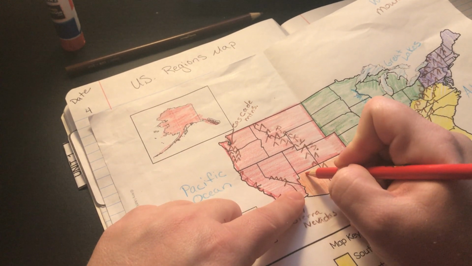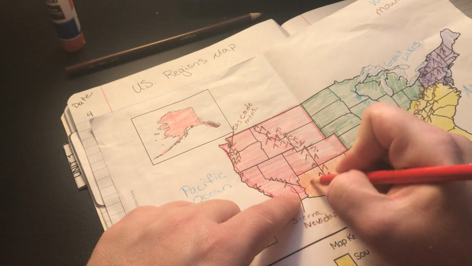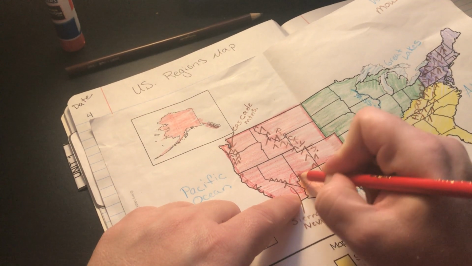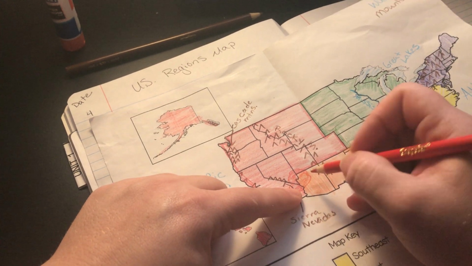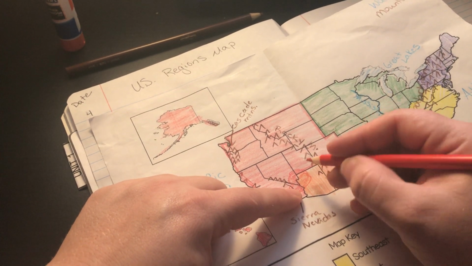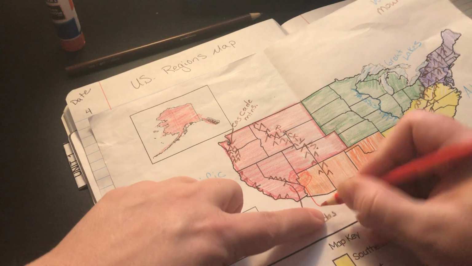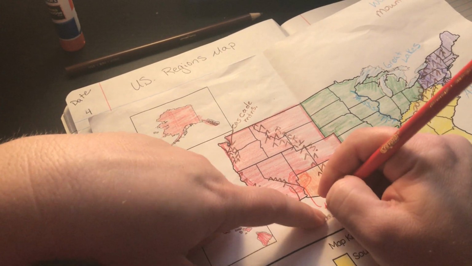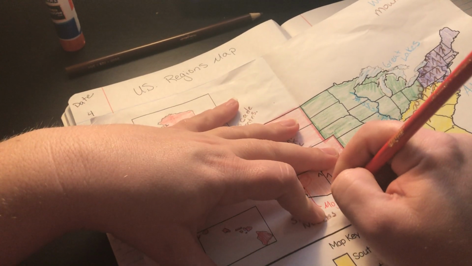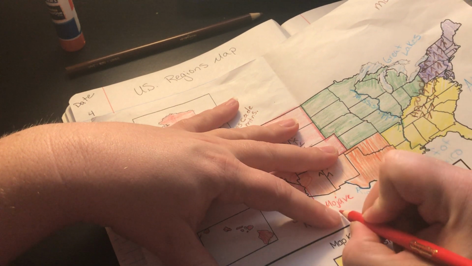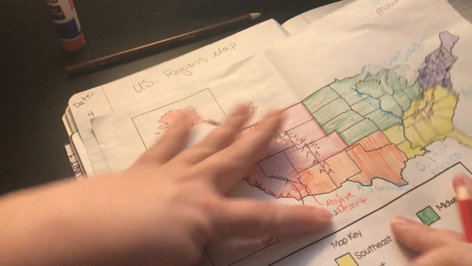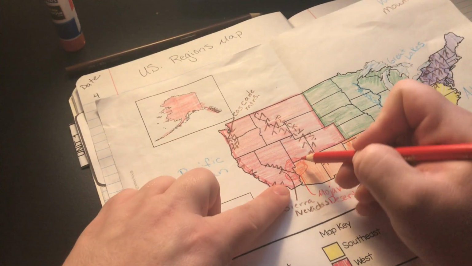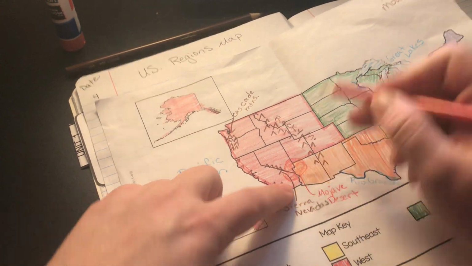Right here around Arizona, we're going to kind of just color in a little area. Okay, this is called the Mojave Desert. So this area right in here is the Mojave Desert.